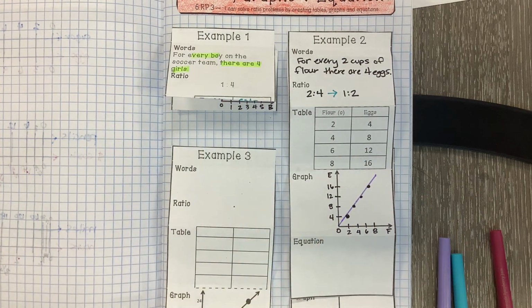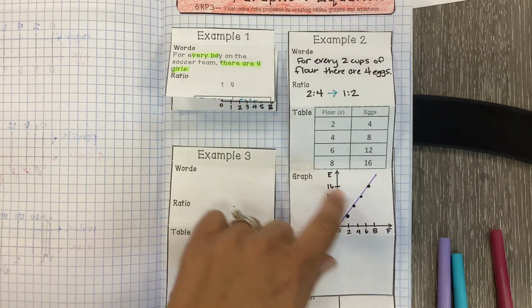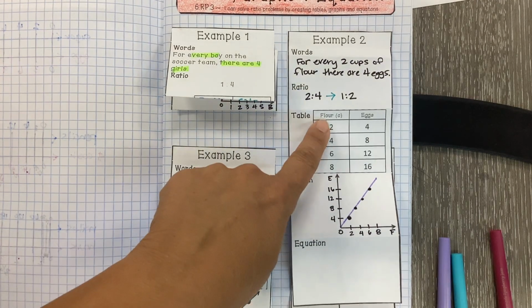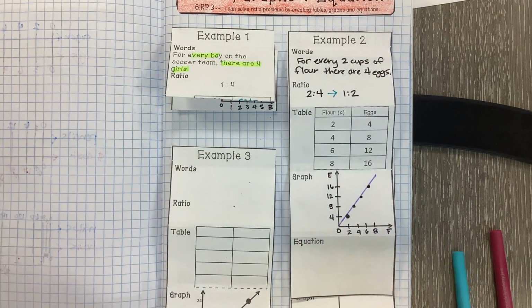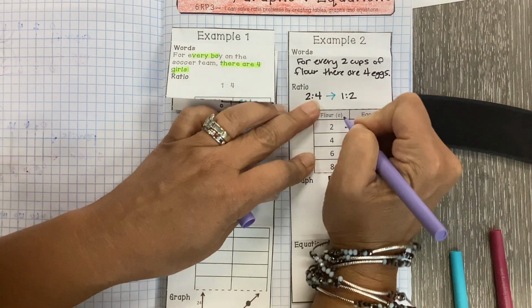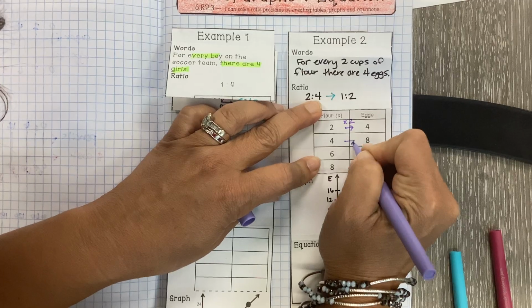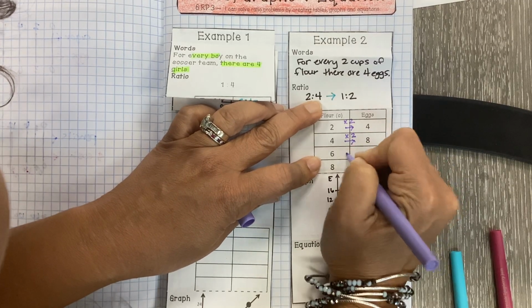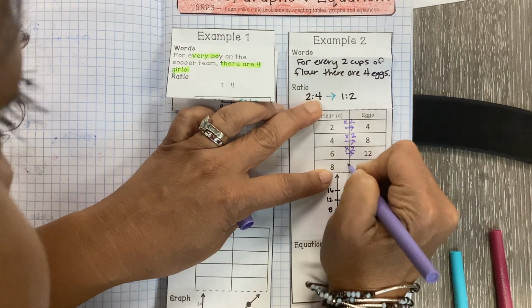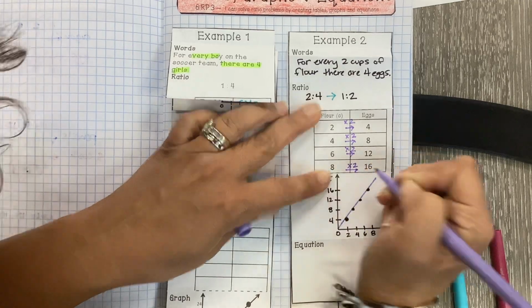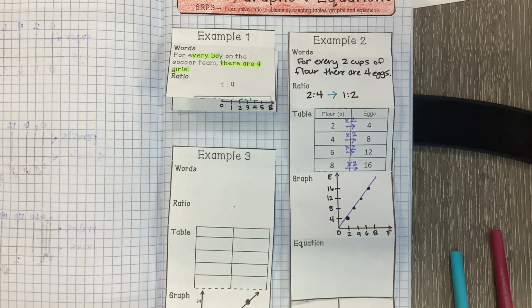Okay. And then our equation using E and F. So my flour, this helps me. I'm going to go back and see what am I doing here. From here to here, I'm timesing 2. From here to here, I'm timesing 2. From here to here, I'm timesing 2. From here to here, timesing 2. We're all timesing 2. Okay, so for every cup of flour, we're timesing 2 to get the eggs.